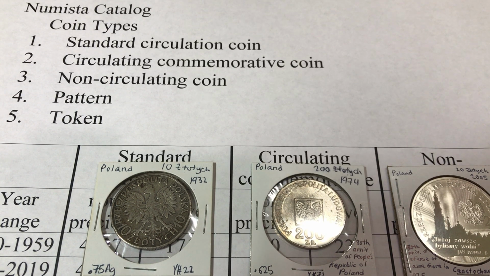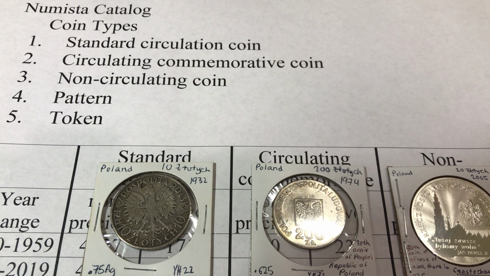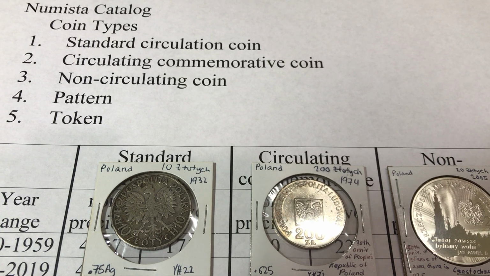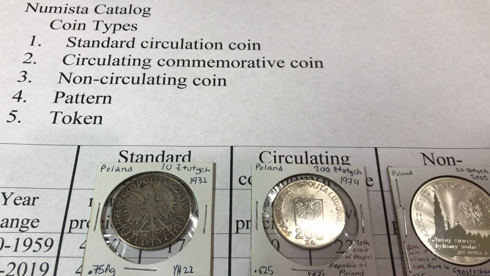Now, certainly I don't have every type ever made. I don't even have a half or a third or a fourth of them. But that is how I keep track of my coins. It's how I collect them. And so coin types are significant to me.